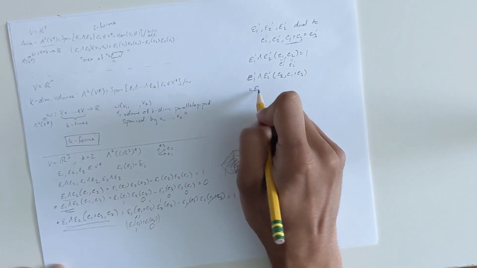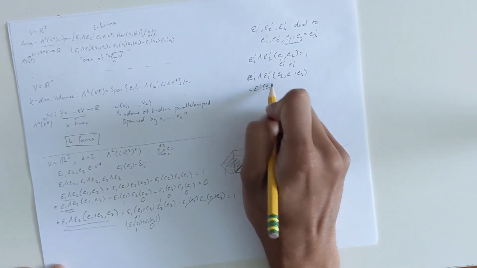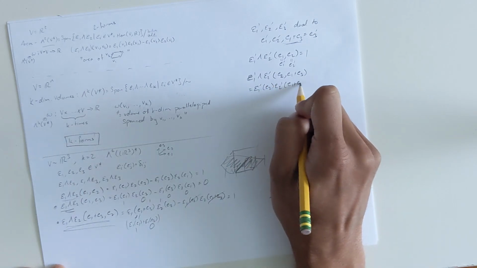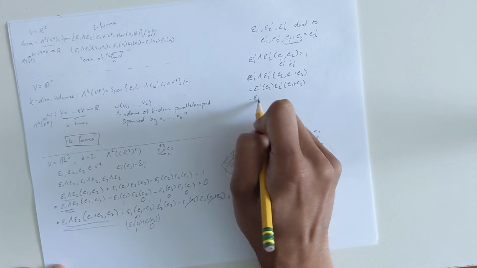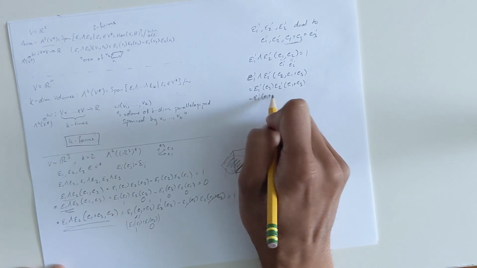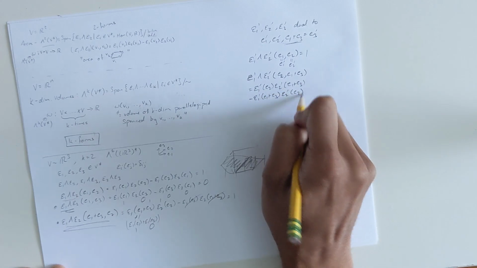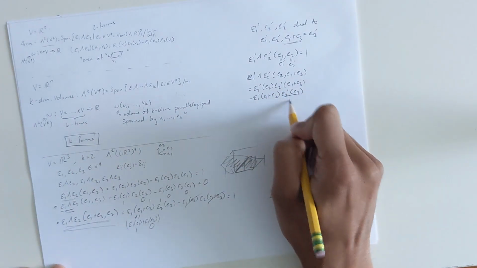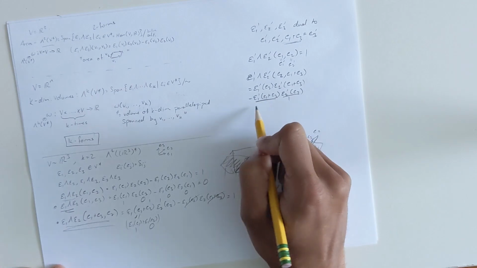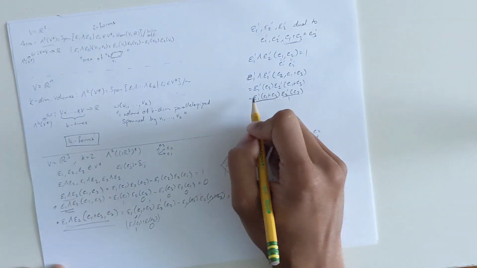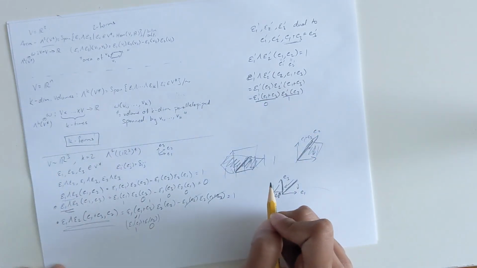Then what happens is that this is epsilon 1 prime of E2 times epsilon 2 prime of E1 plus E3, minus epsilon 1 prime of E1 plus E3 times epsilon 2 prime of E2. So this guy gives us 1. This guy, now, because we have changed our third basis vector, this will actually give us 0.